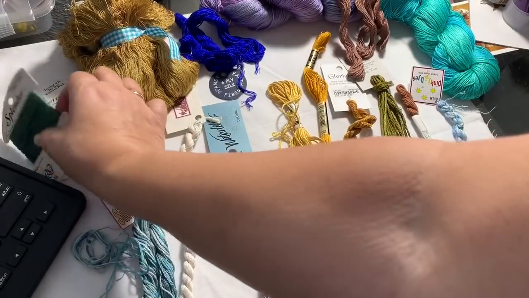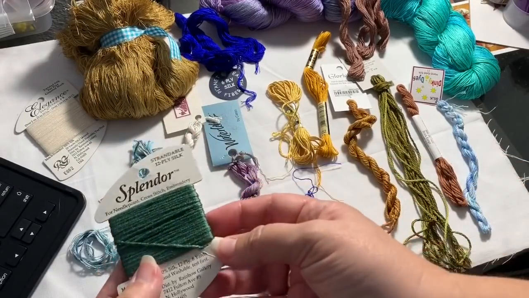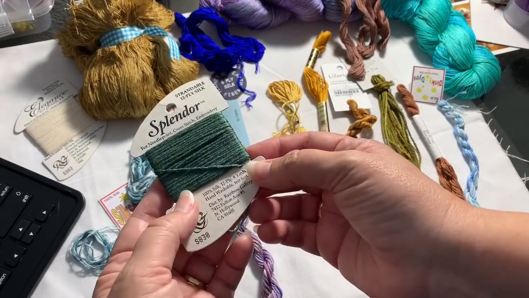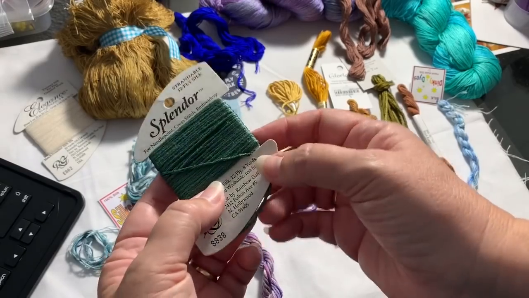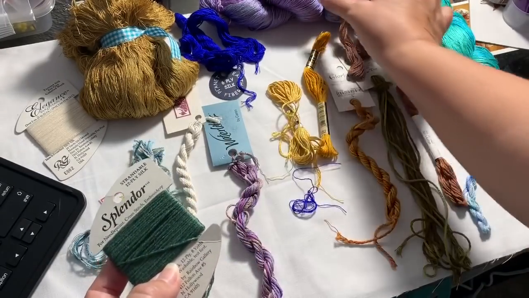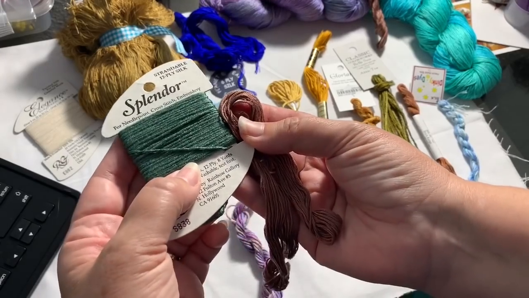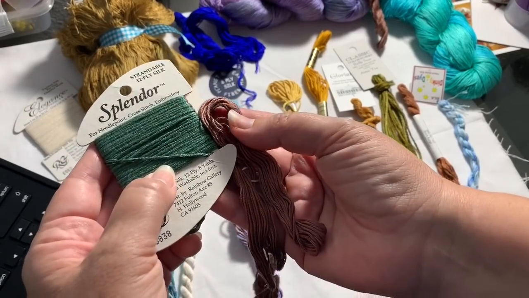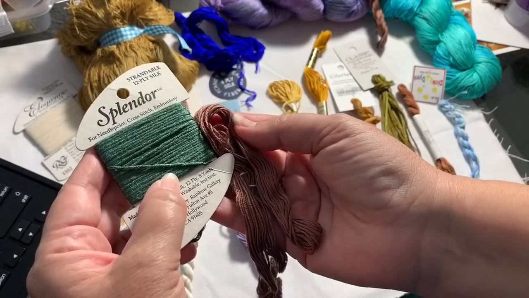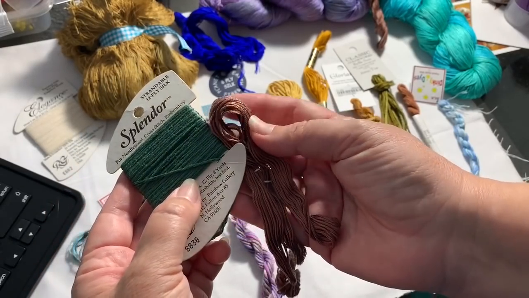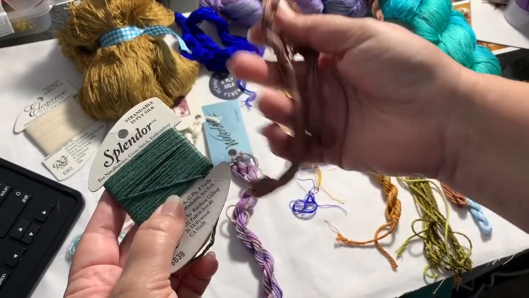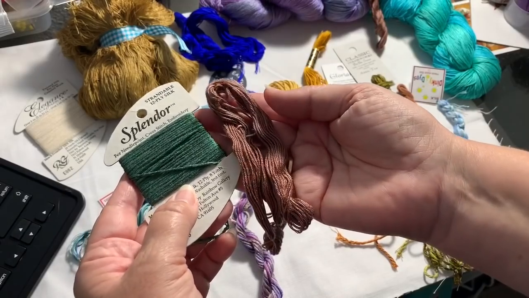There is a bit of a shine difference. This is Splendor by Rainbow Gallery. And you can see it's kind of a softer twist and a softer shine than, this is the Mrs. Seda silk, than a filament silk.